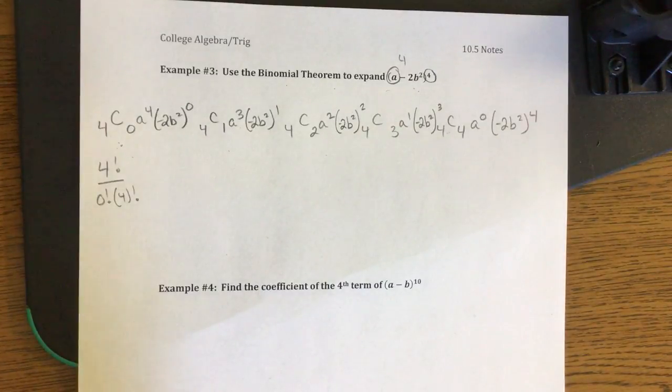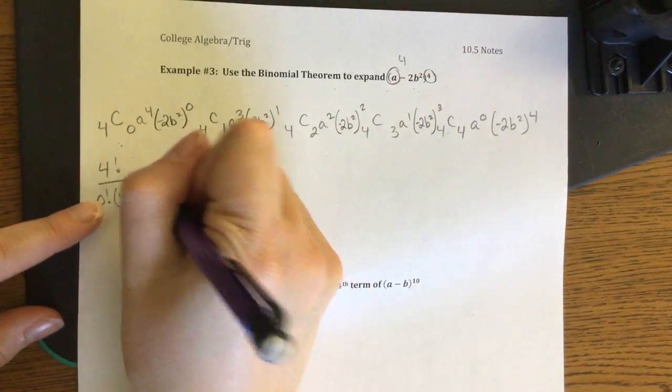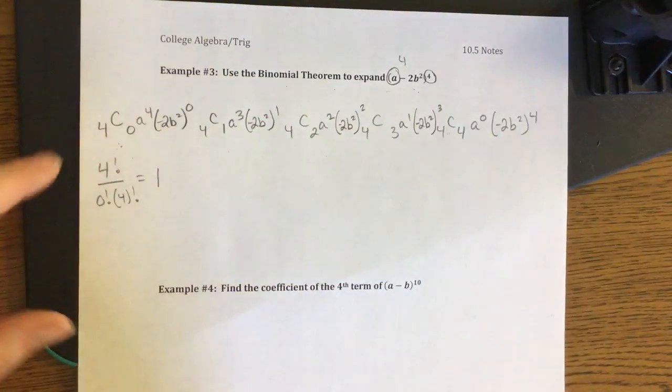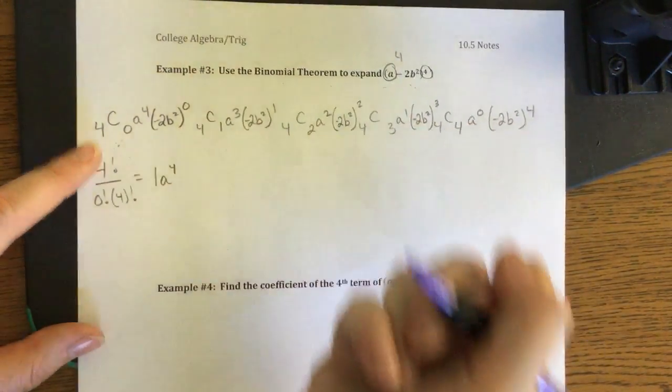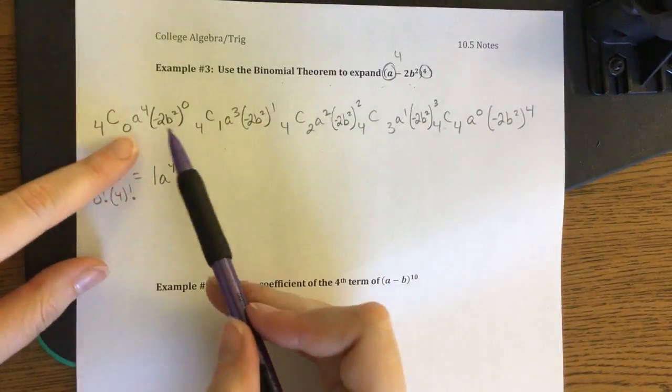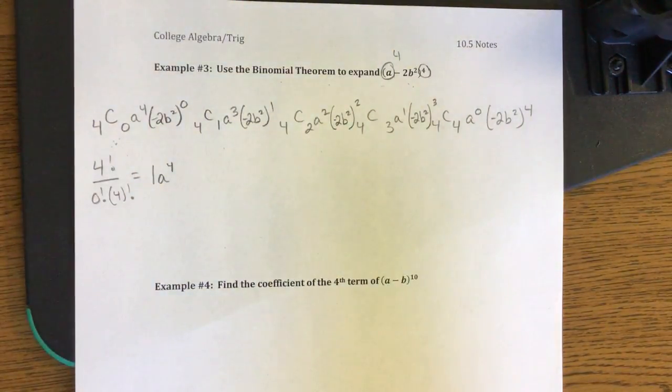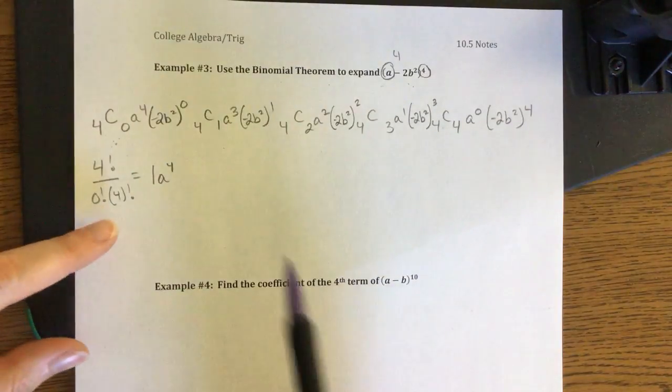So ultimately, that's just going to equal a 1. So my first coefficient is a 1, a to the 4, and then anything to the 0 power is a 1. Whew, got that one. All right, sweet.